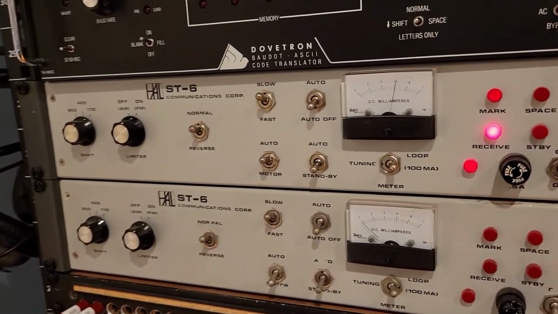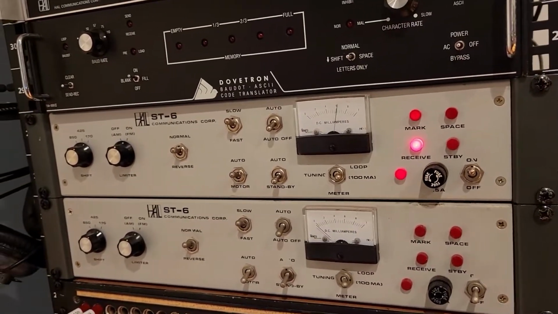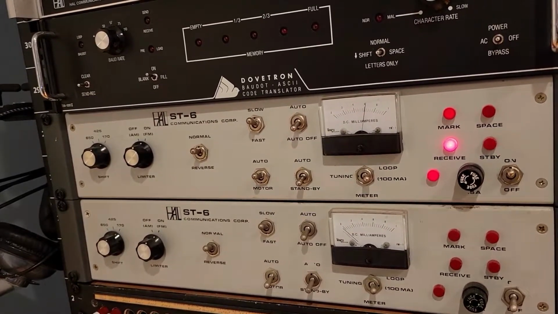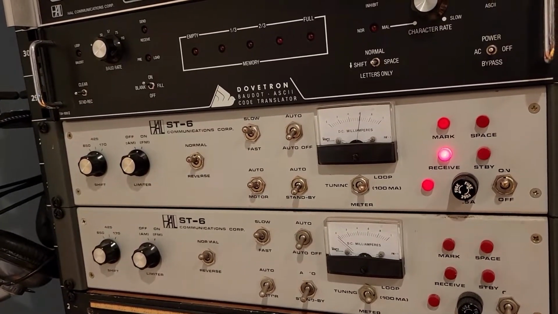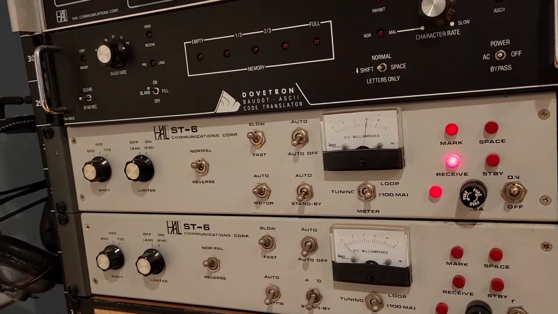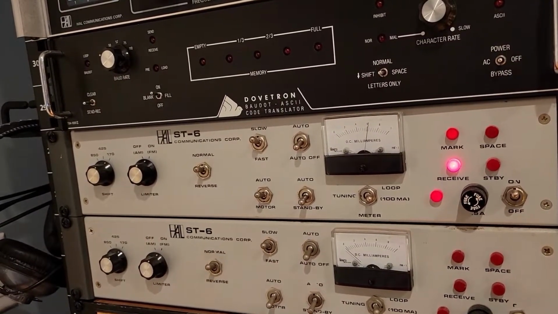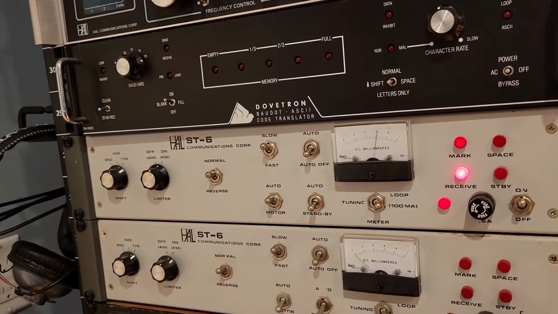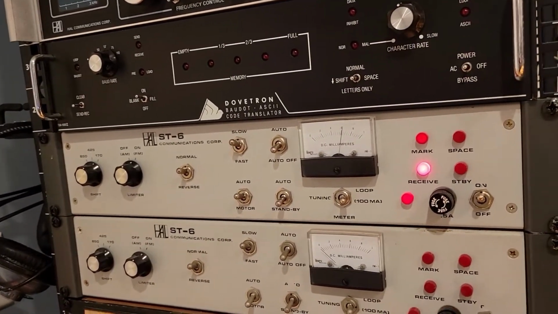The purpose of these HAL units is to translate audio signals that you might receive over the air into the current loop signals, and vice versa when you're sitting at the keyboard of a teletype, to convert the current loop signals into audio signals for transmission over the air.